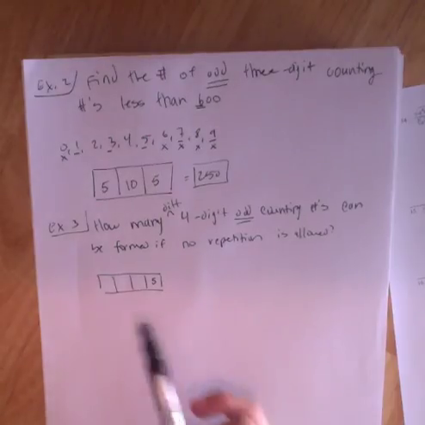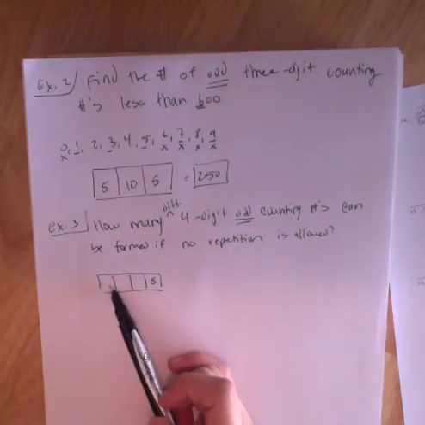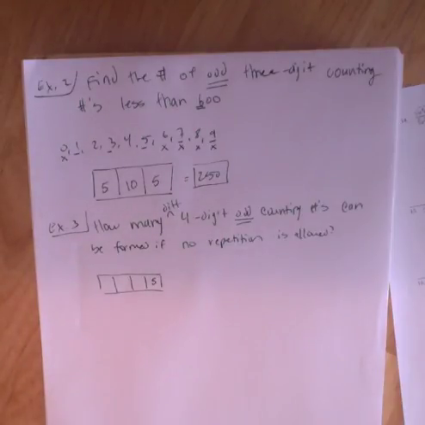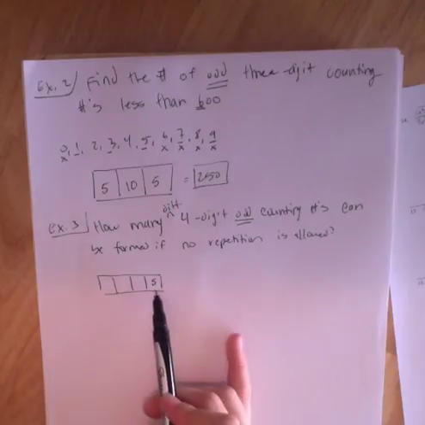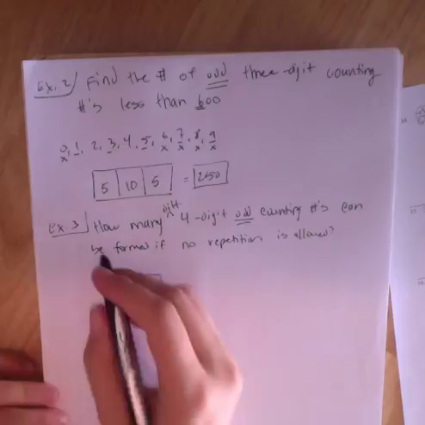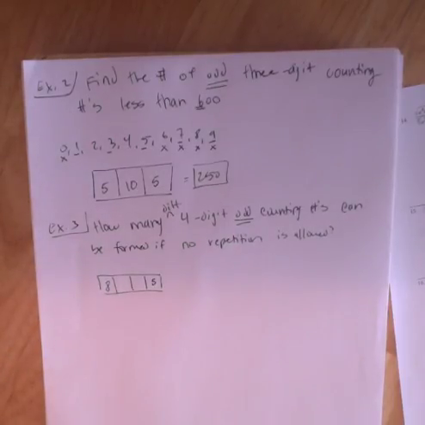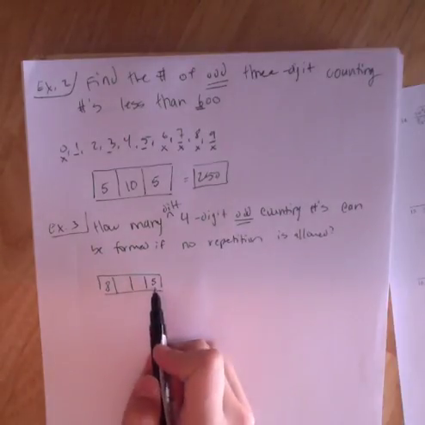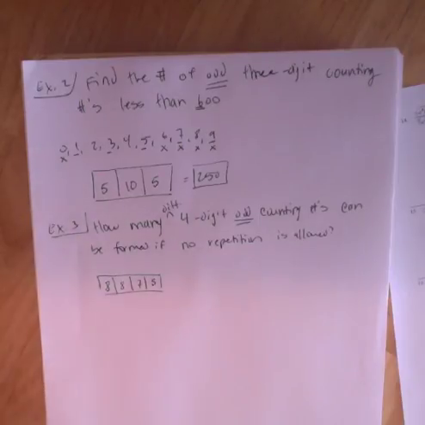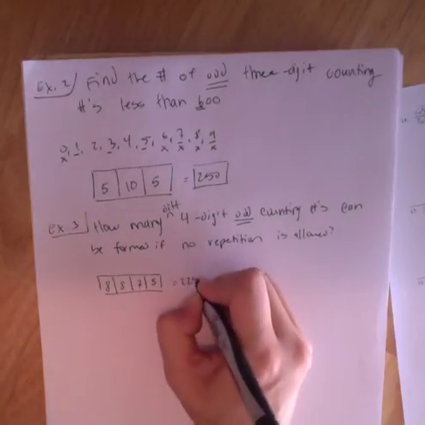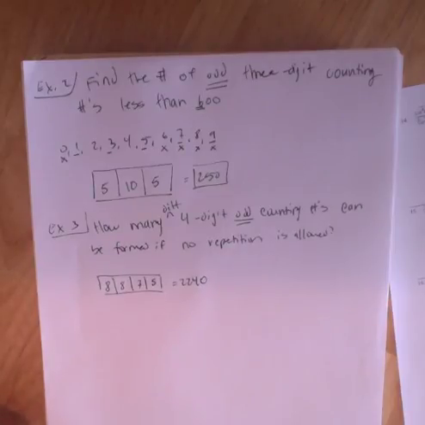Okay, and if we look at our first number, we know it cannot be 0, because then it wouldn't be a 4-digit counting number. And we know that we already used an option here, so that eliminates 2. We have 8 options. Then I've used one option here, so I have 8 left, and then I have 7 left here. And I multiply all of them, I get 2,240 different odd 4-digit counting numbers.